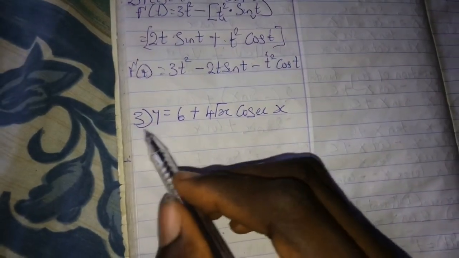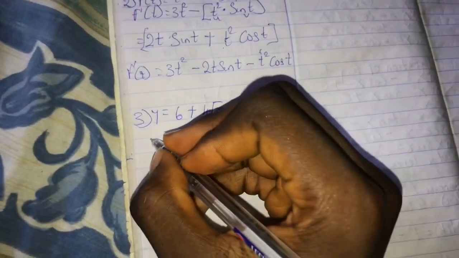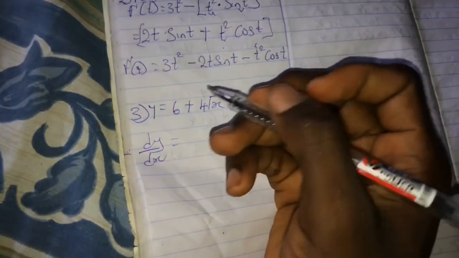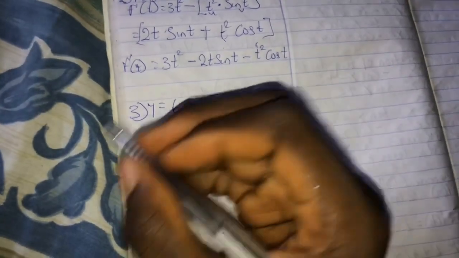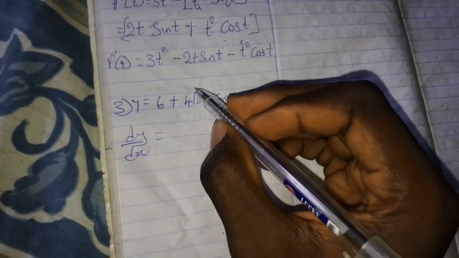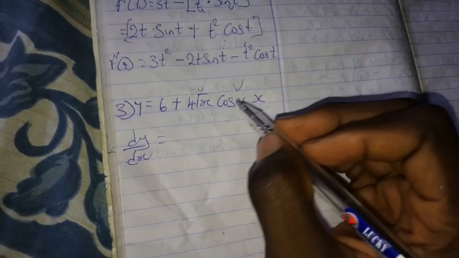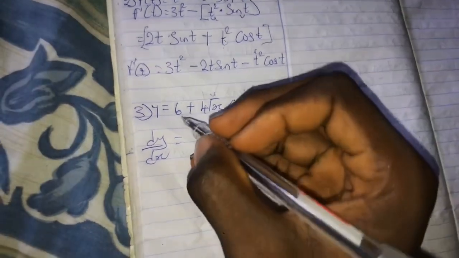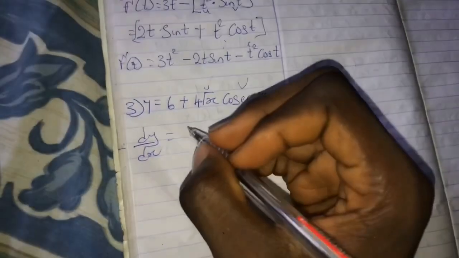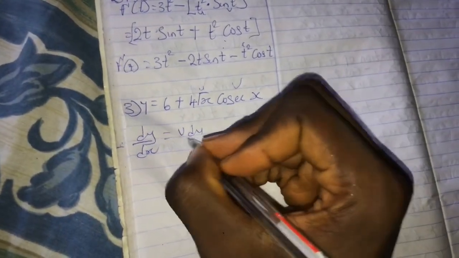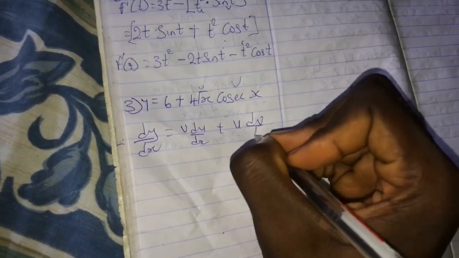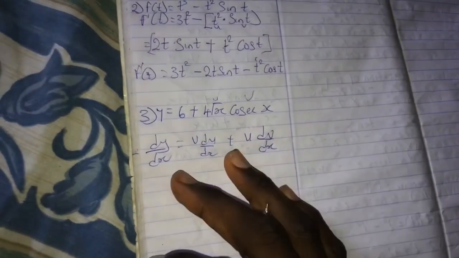They are using something I'm familiar with here, which is dy/dx, so let's use dy/dx here. Of course, the dy/dx of this is 0, so this is automatically cancelled out. We are using the product rule here again, but this time around we are making use of cosec: v du/dx plus u dv/dx.